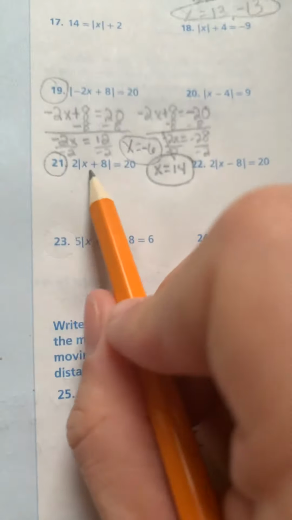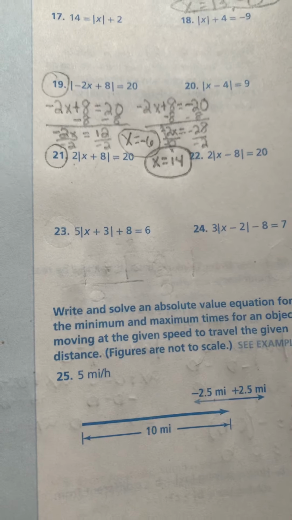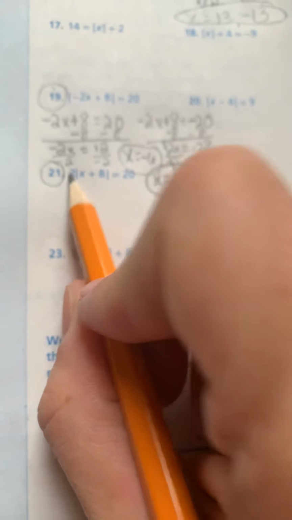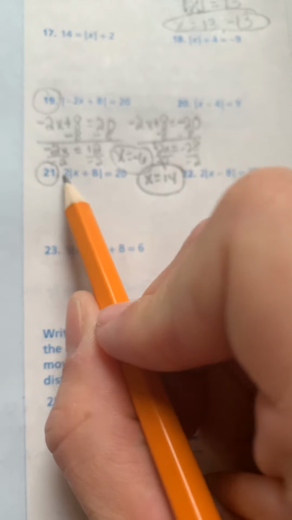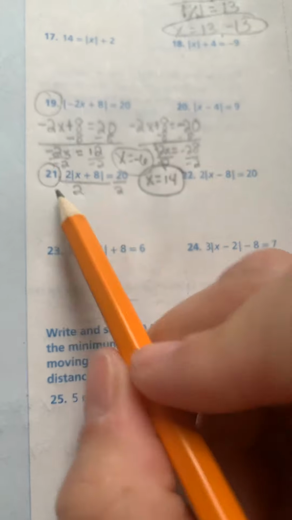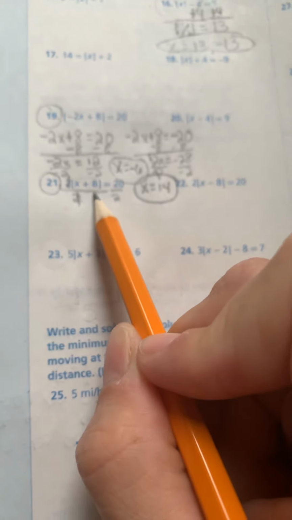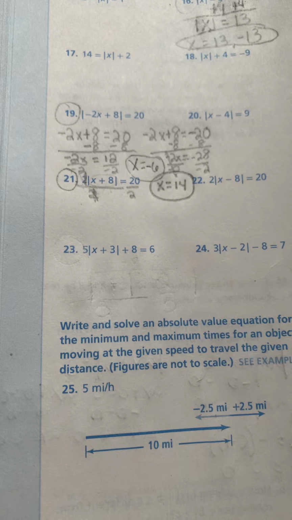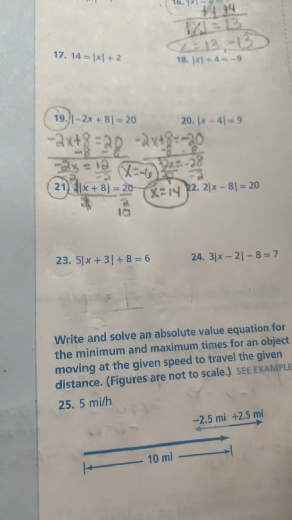All right, the next one looks almost the same, but this has a 2 on the outside. It also doesn't have a negative sign. But since I've got something outside the brackets, I need to take care of that before I create the two equations. So I need to divide the 2 on both sides. Remember, on this side, it does just take the 2 off. Since all of this would have been multiplied by 2, then I divide it by 2, and it just cancels the multiplication. So 20 divided by 2 on this side gives me 10.